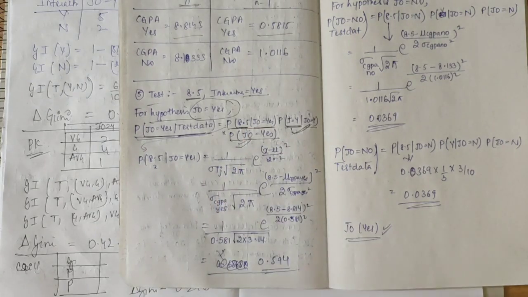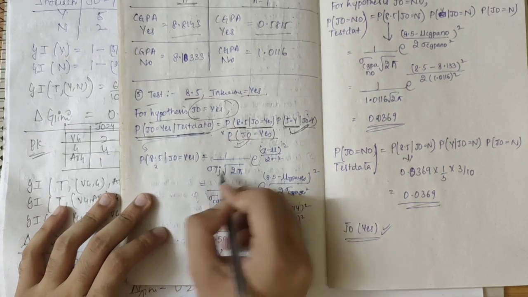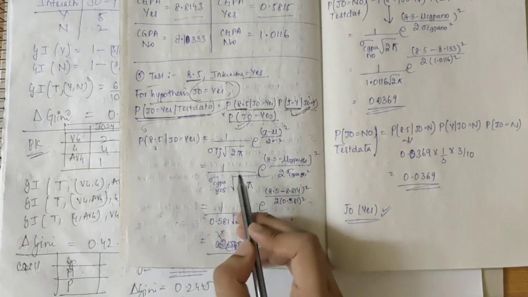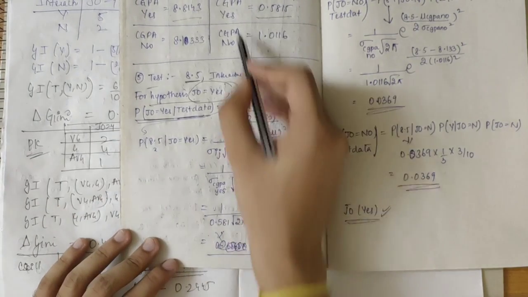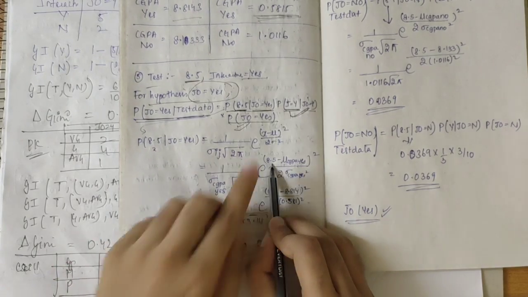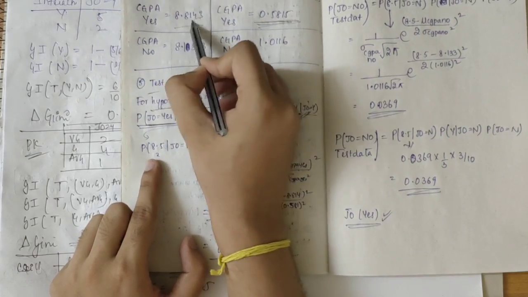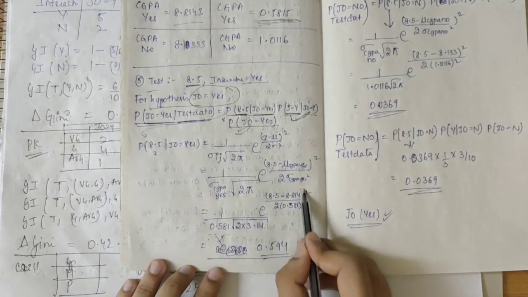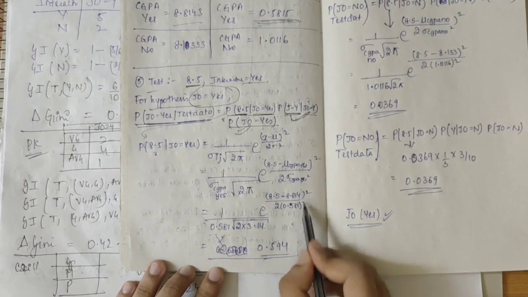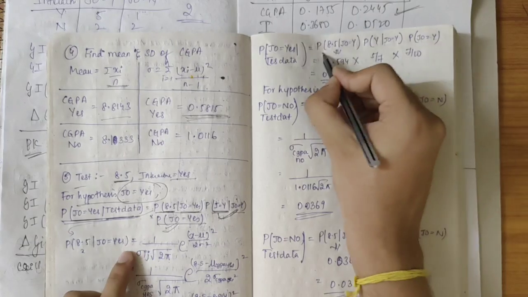But for 8.5 and job offer as yes, we need to make use of the Gaussian distribution. So it is 1 by sigma root 2 pi e to the power minus x minus mu whole square by 2 sigma square. Here CGPA yes is considered, so sigma of CGPA yes is 0.58, root 2 pi value is written here, x value is 8.5 minus mu of CGPA yes, which is 8.814, whole square, by 2 times sigma of CGPA yes, which is 0.5815 square. If you solve that, you would get 0.594. That was for 8.5 and job offer as yes.